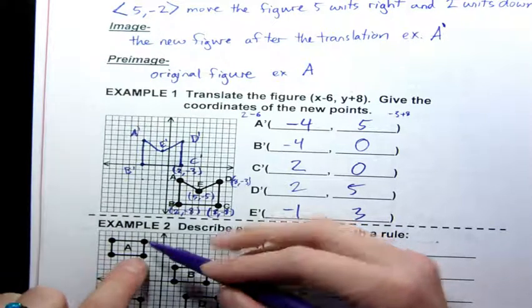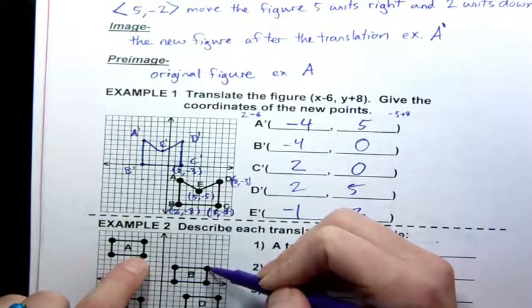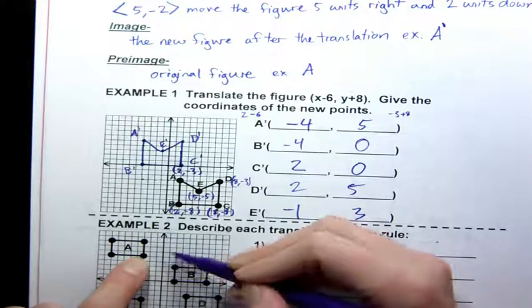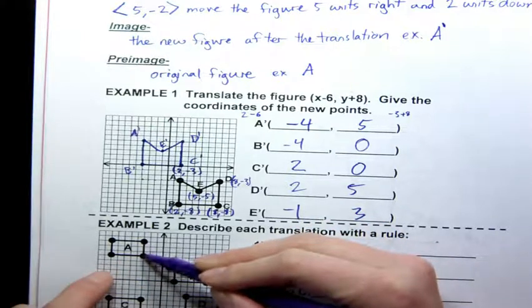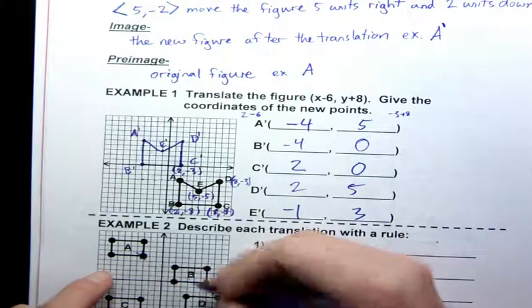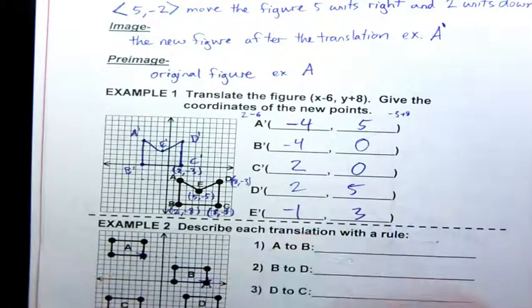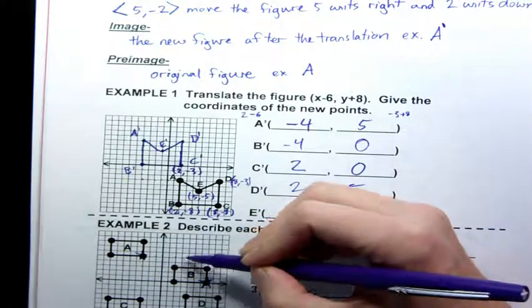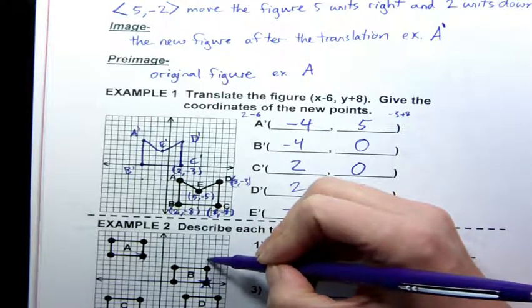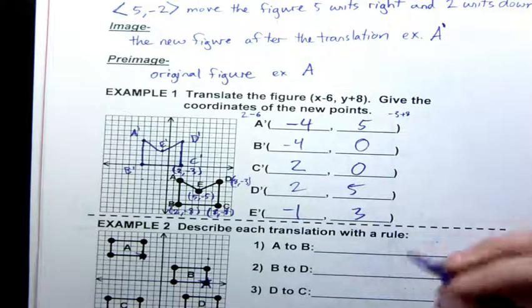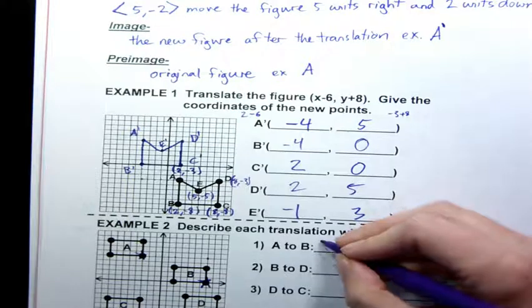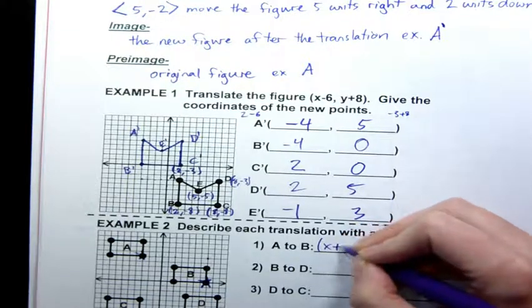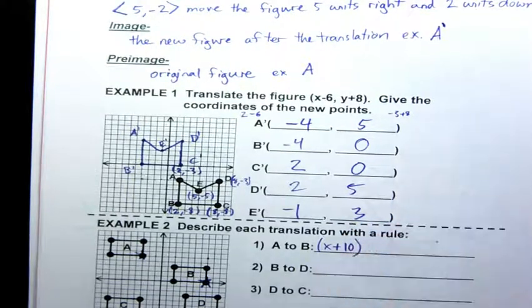But because I need this corner to line up with this corner, I have to match point to point. So if I'm taking this corner right here, I have to match it up with this bottom corner of the B. So how many is it to get all the way over here? 10. So I could write it as x plus 10, because right means I'm going forward.